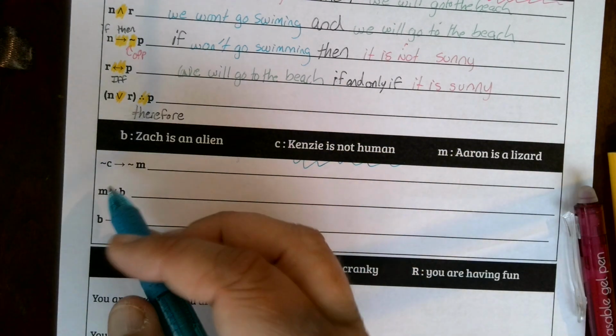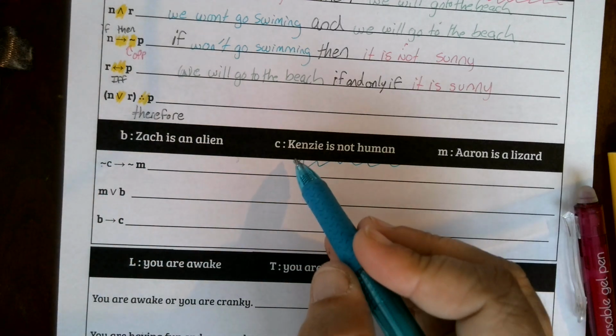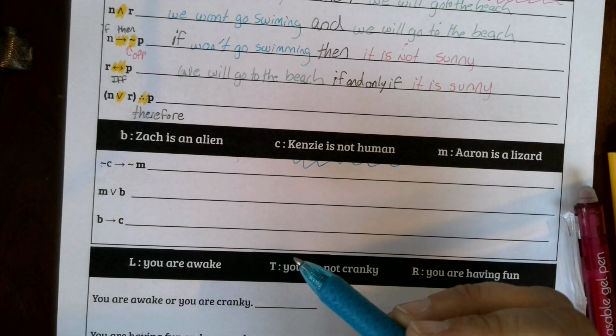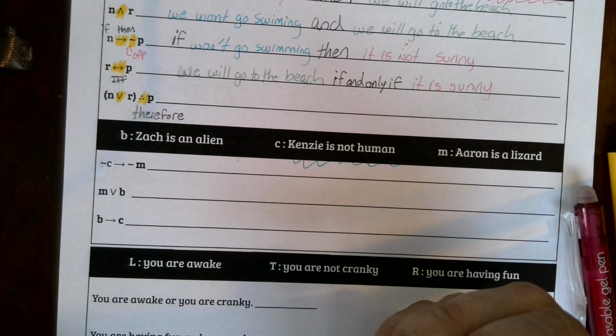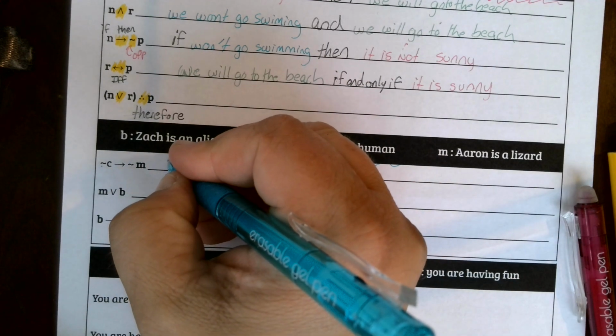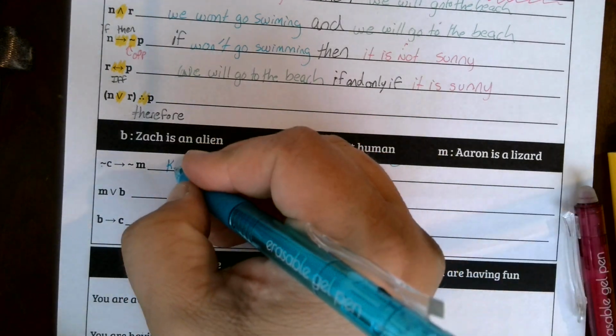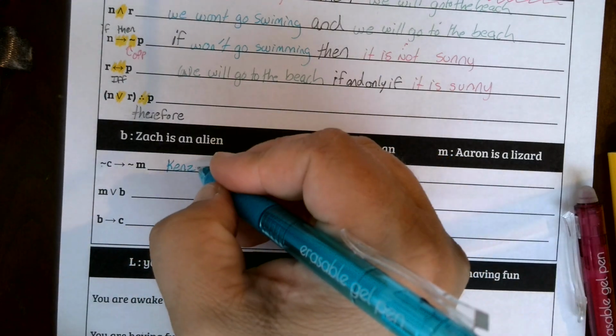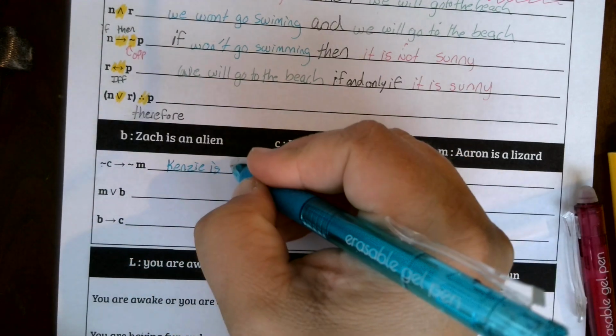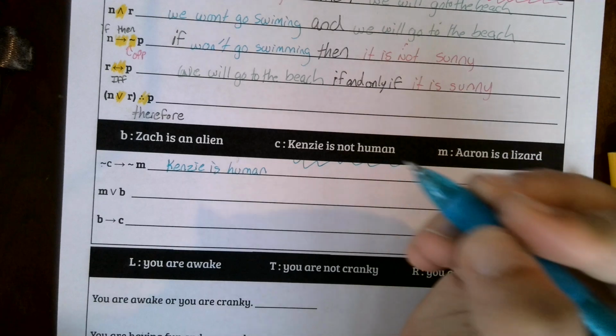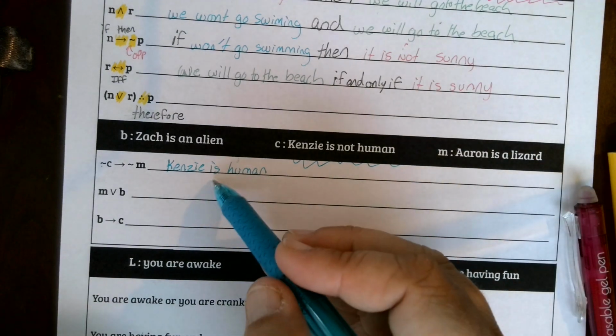Kenzie is not human. So if I want to do the opposite of that, since there's already a not there, I can't say not. If Kenzie is not human, the opposite of that is that Kenzie is human, right? Because the opposite of not being human is to be human.